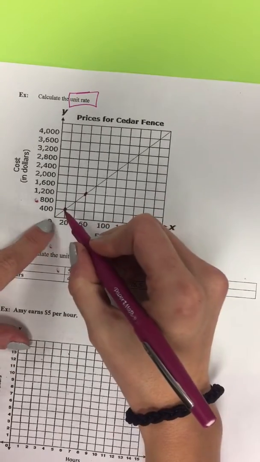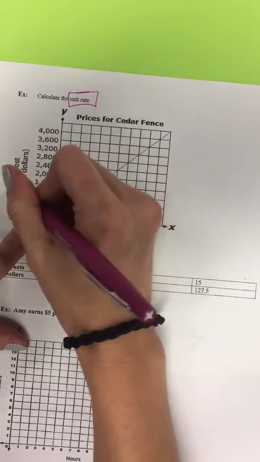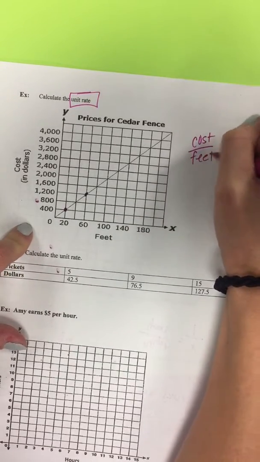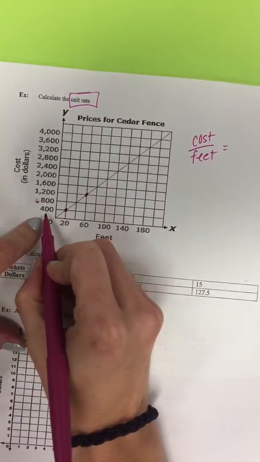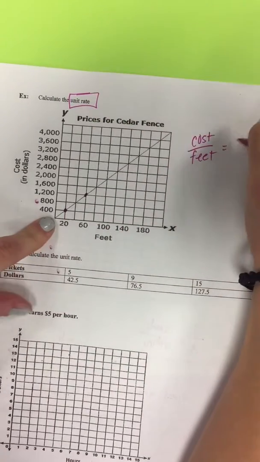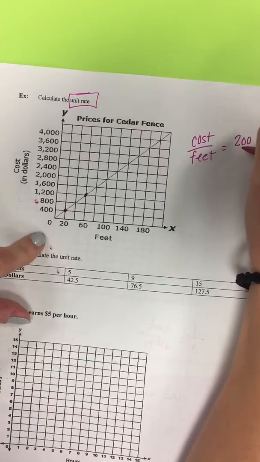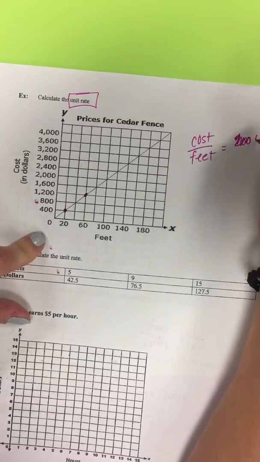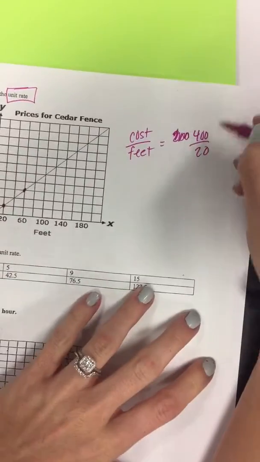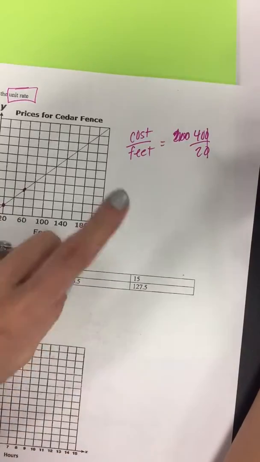So we might as well look at the closest one we've got, which is our change in y, cost, over feet. So we've got our cost was 420 feet. This is prices for a cedar fence. So 200, nope, 400 over 20. So then we want to reduce this down to see what the unit rate is for 1.